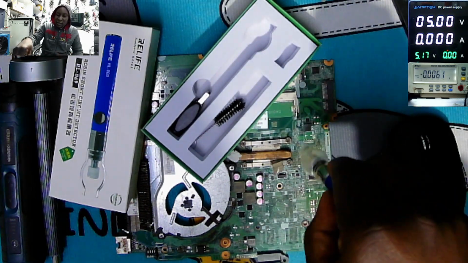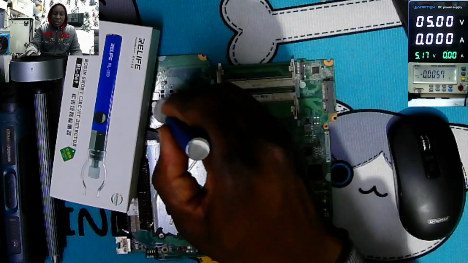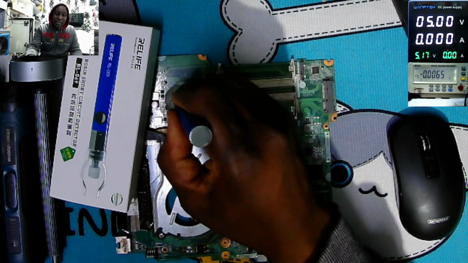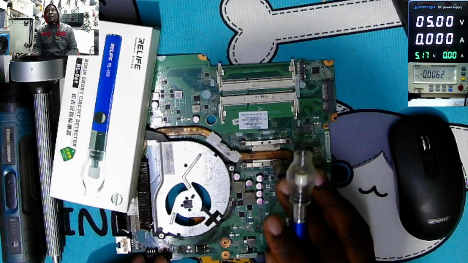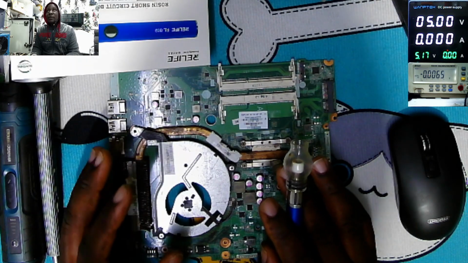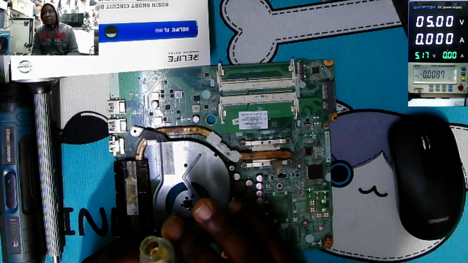So this thing is very simple. You just go to the area where there's a short, you spray that area and you come with some amps, and you see the component which is giving you problems is drying quickly.